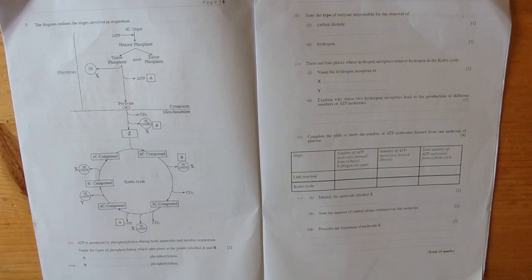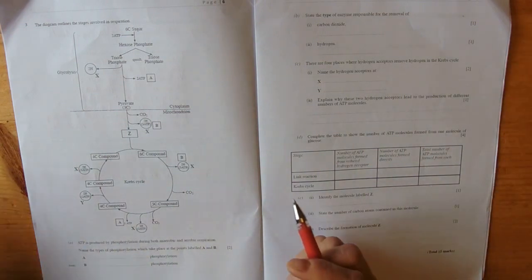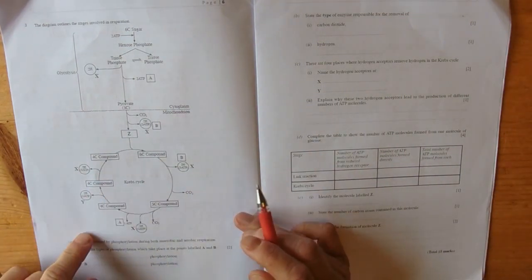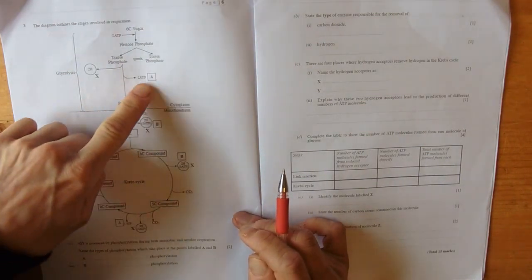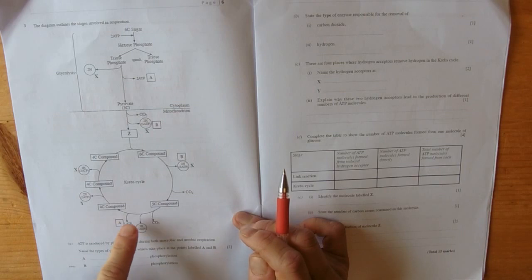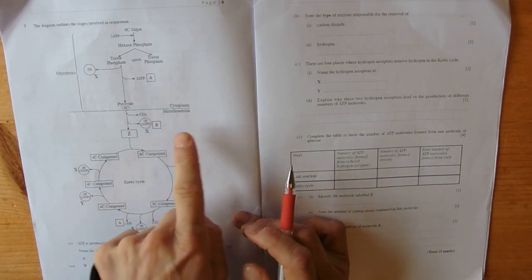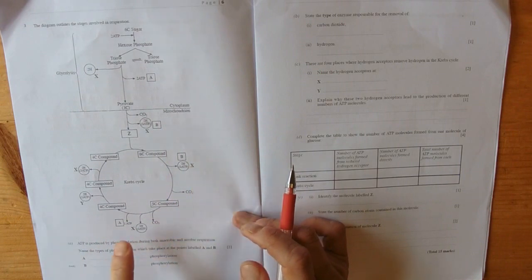ATP is produced by phosphorylation during both anaerobic and aerobic respiration. Name the types of phosphorylation at A and B. So we have got A, which is there, and then another A, so don't miss the other A. Then we've got various B's coming off.